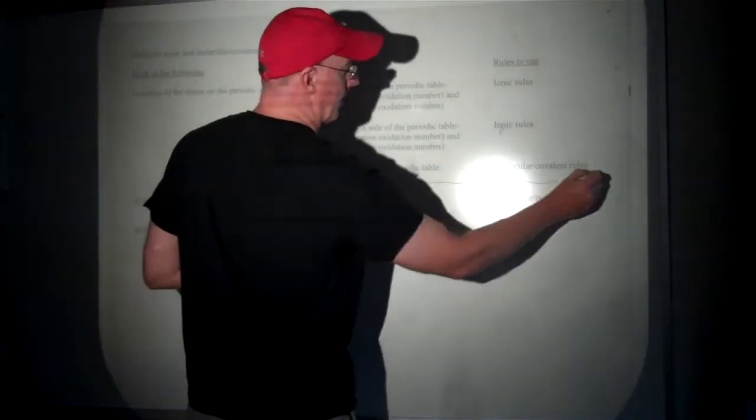So writing formulas and naming compounds if you're given the formula. There's two types, and I think what I'll do is start with the third page. On the third page, probably the key thing, if you remember from last year, as far as determining what type of compound it is, is if they're both from the right side of the table. So keep that in mind.